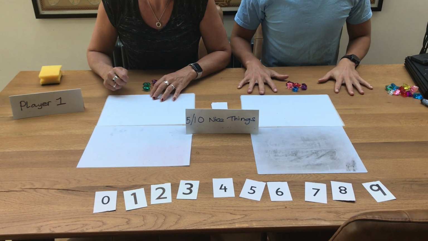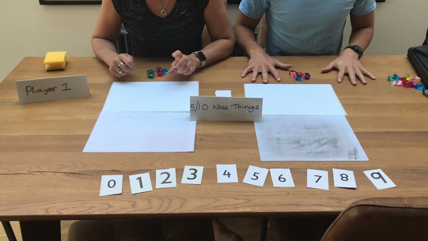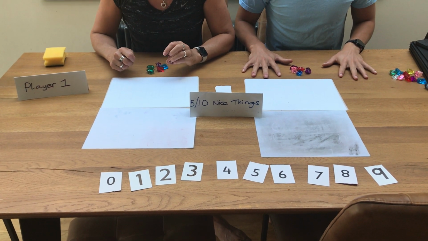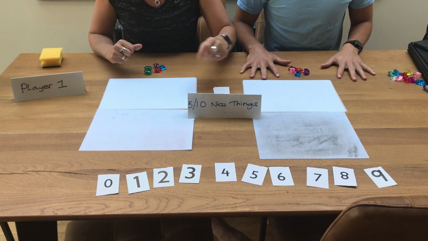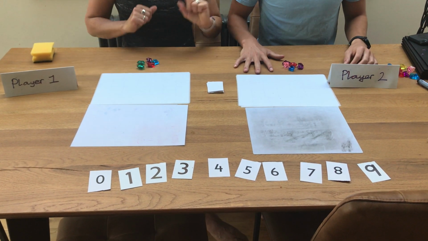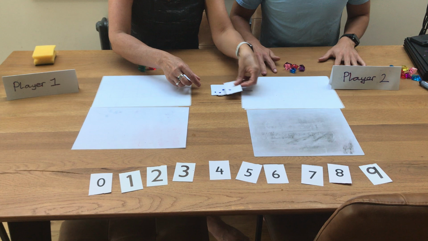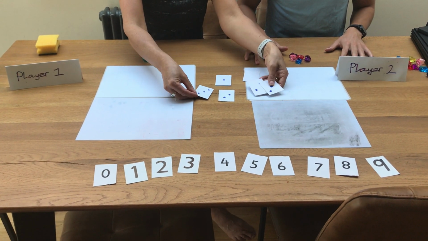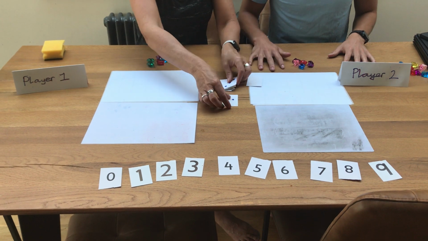So this video will explain two games, 5 nice things and 10 nice things. We're going to start with 5 nice things, a variation. We're going to build up through different games, playing 5 nice things. So we have player 1 and player 2, and we need a series of dot cards. Because we've only got 5 nice things, my dot cards are 1, 2 and 3 mixed up.